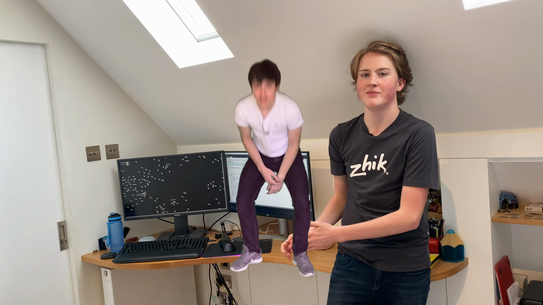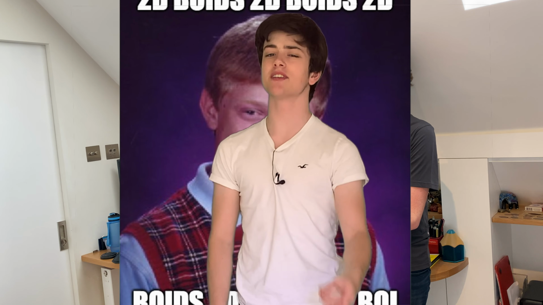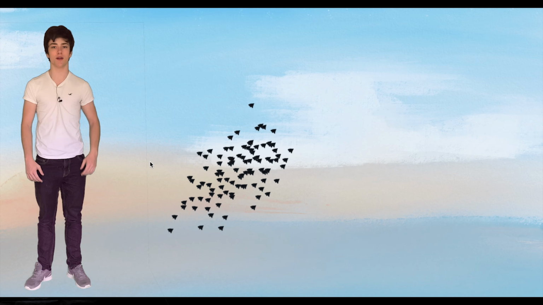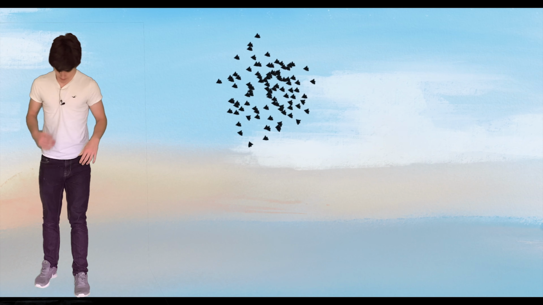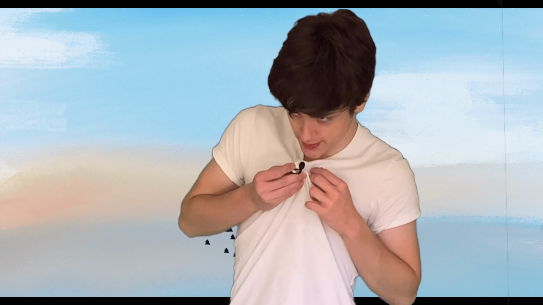Wow, Jamie, Boids in 2D sounds like a pretty dead meme to me. See, by this point I'd already designed a kind of flocking simulation called Starlings last year, but I'll let you know a little secret. It wasn't actually flocking.